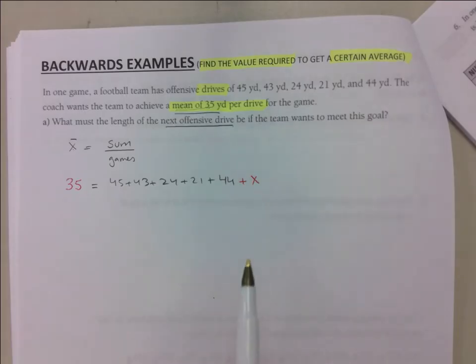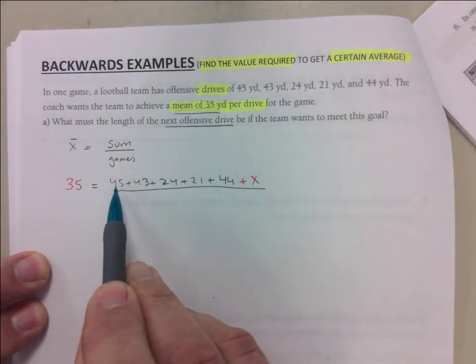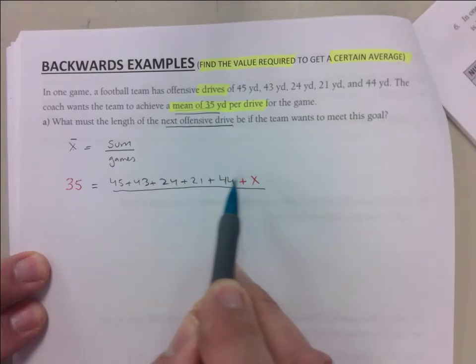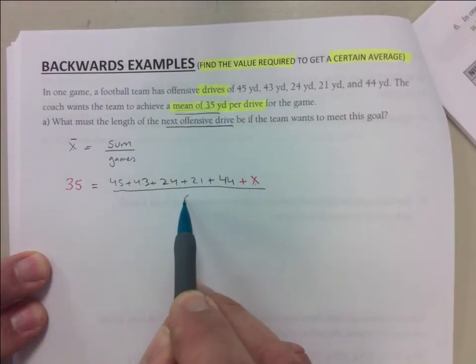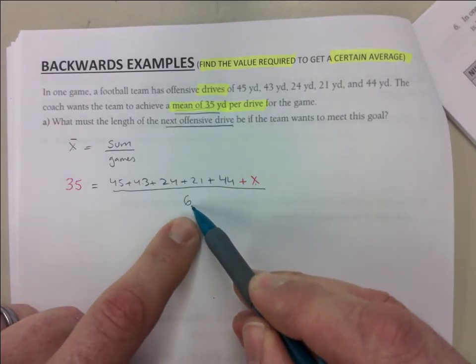Consider this your next test that you're going to write, and you want to know, what do I have to get there so that I have this average? And then we go divided by, how many values have you added? 1, 2, 3, 4, 5, 6, exactly, okay? You've got to make sure you put 6 values in there.